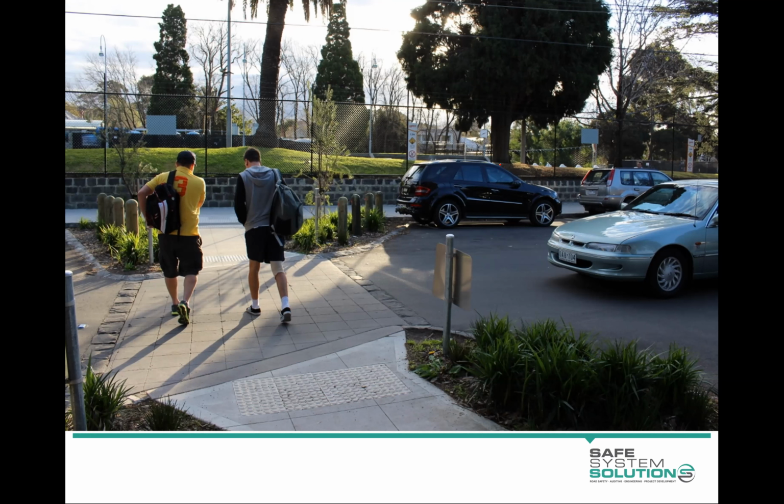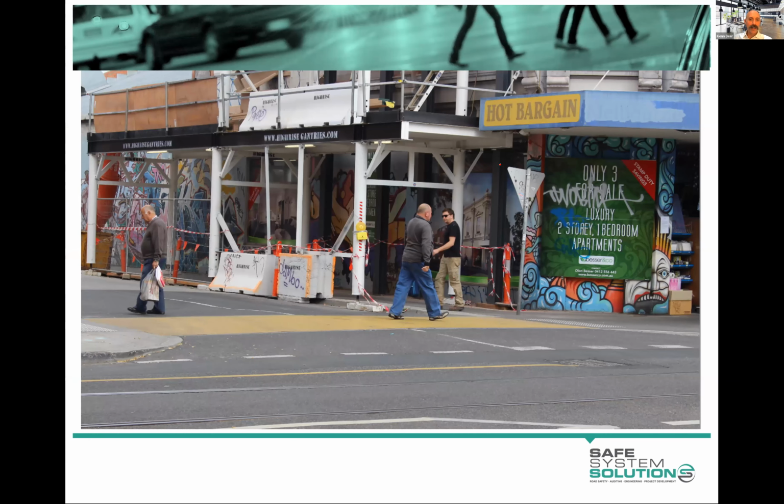So is that the same in Victoria, mate? Absolutely. And it's one of my pet annoyances, confusion of priority. And this is an example here, and there's another one here which is kind of similar, where we're starting to see this proliferation of painting the road to try to fool people into priority.